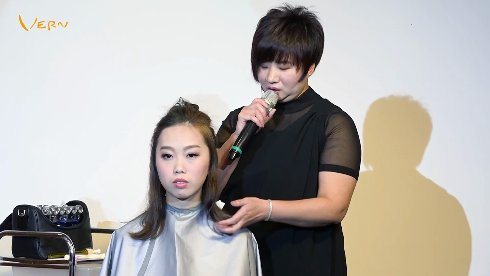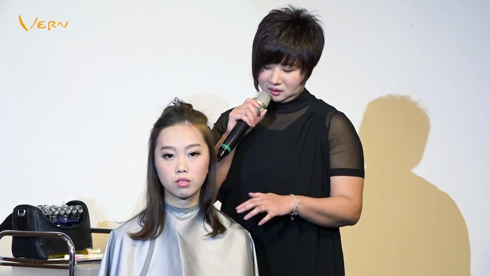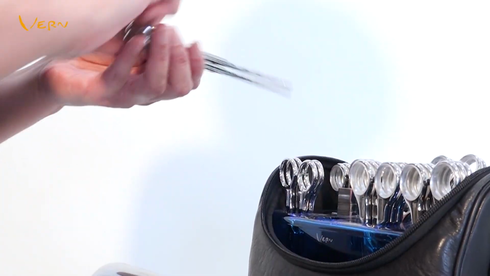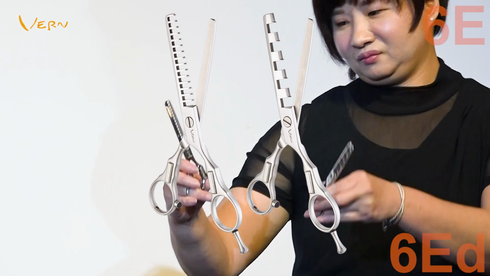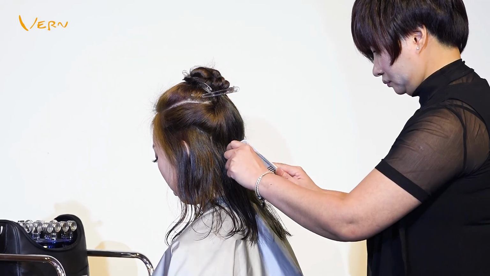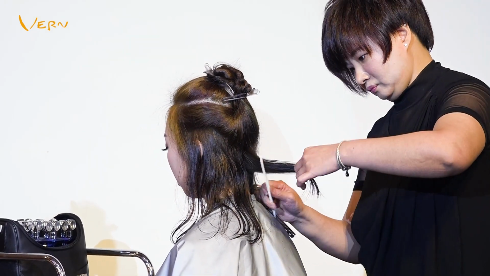Hello everyone. This model has naturally curly hair. I will use her curls to change her hairstyle. There is more hair volume in back area.